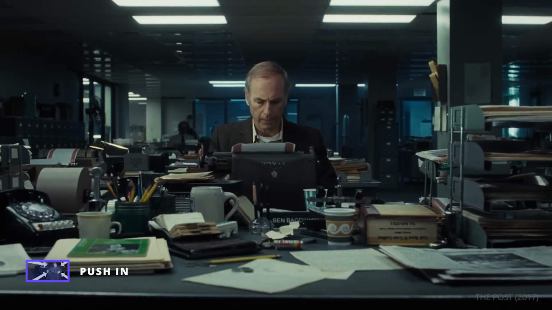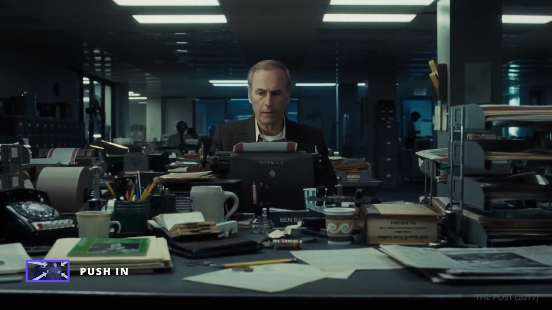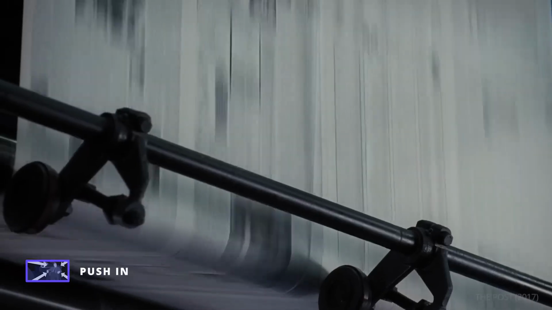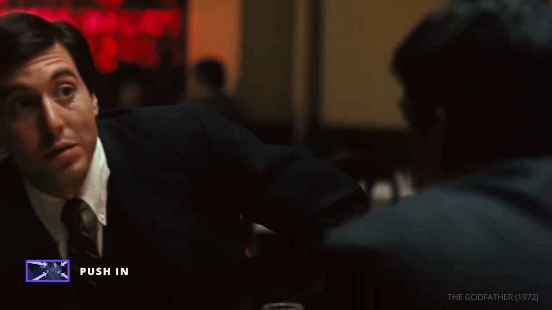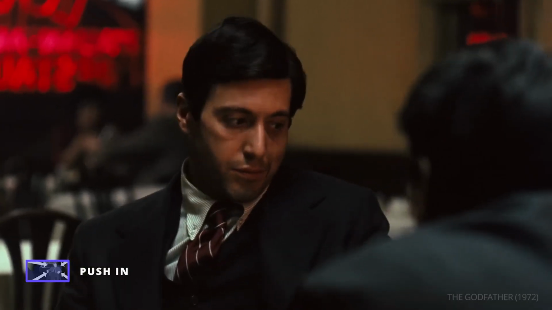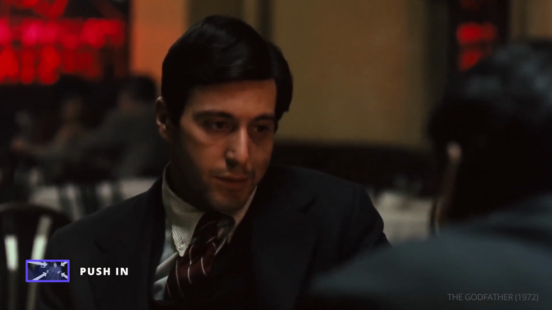Or it can capture a character's thought process. Like in this moment from The Post, when Ben comes to terms with exposing the infamous Pentagon Papers. A push-in is an effective way to communicate internal conflict, like in the iconic restaurant scene in The Godfather.